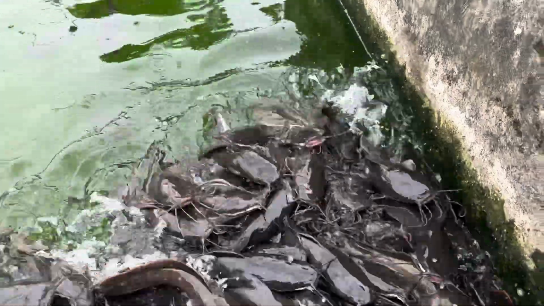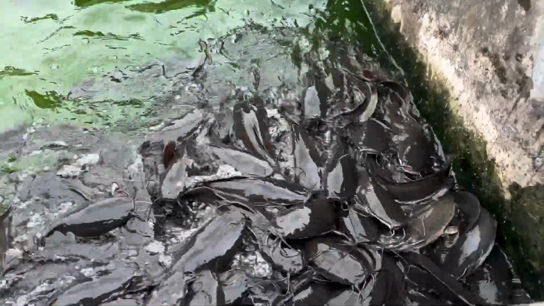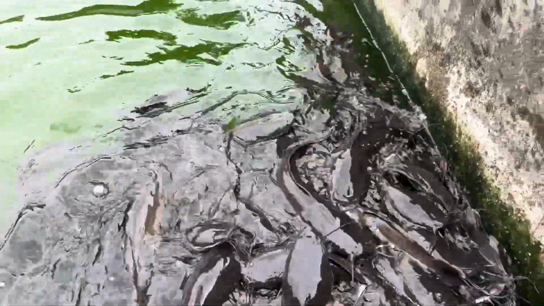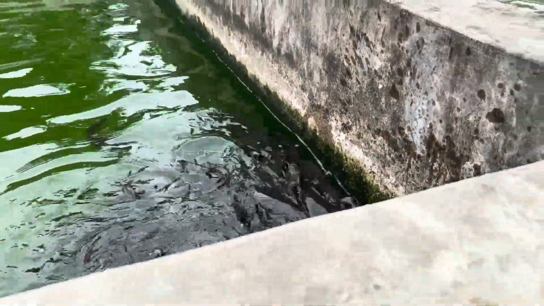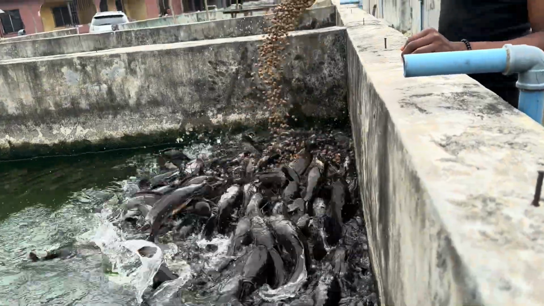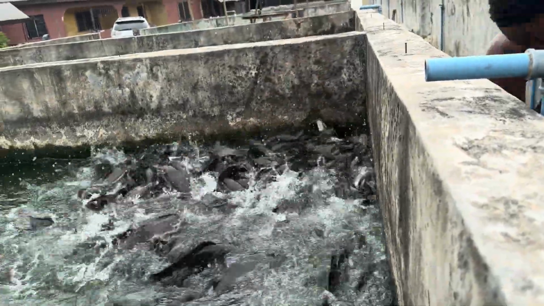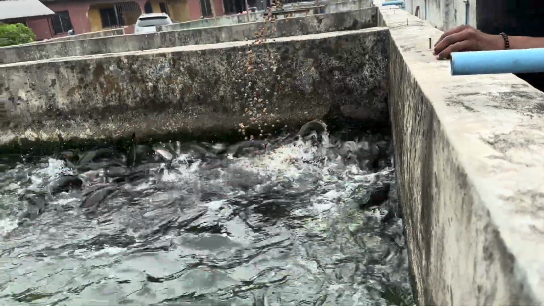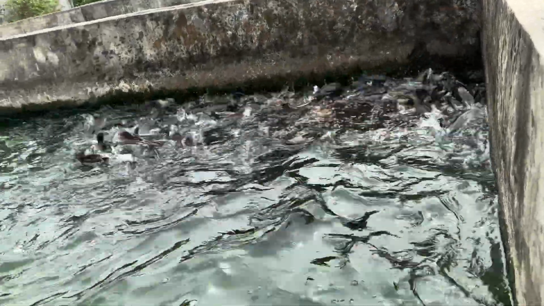The important thing I want you to know is the type of soil they need to do well, and that is the clay type of soil. Also, we have the concrete pond, which I'm into, and I want you to know that you need professionals to build your concrete pond. If you don't use professionals, they might collapse.